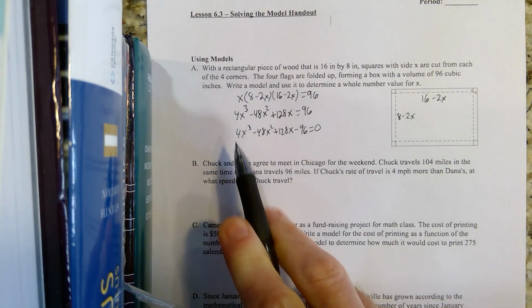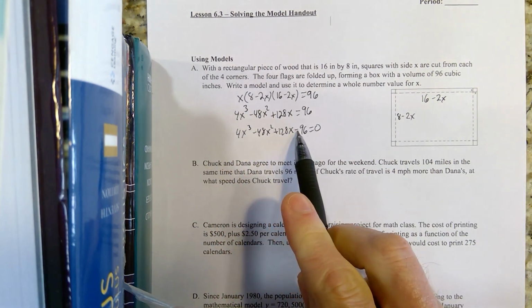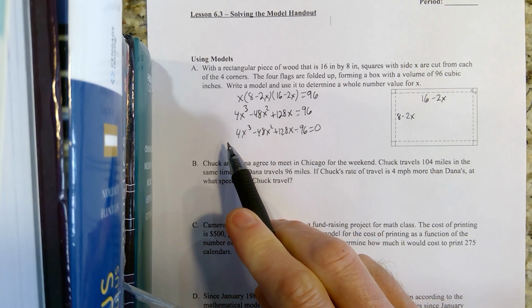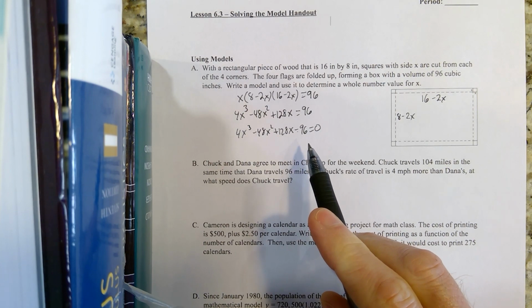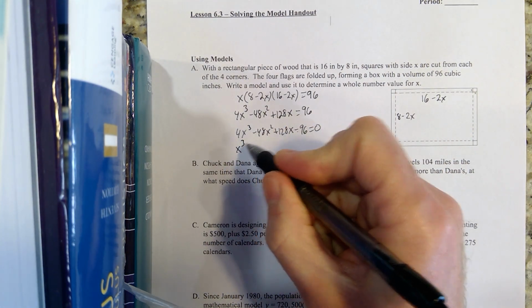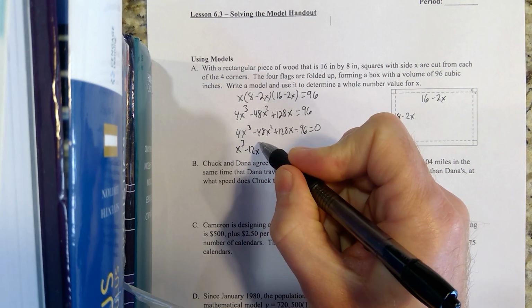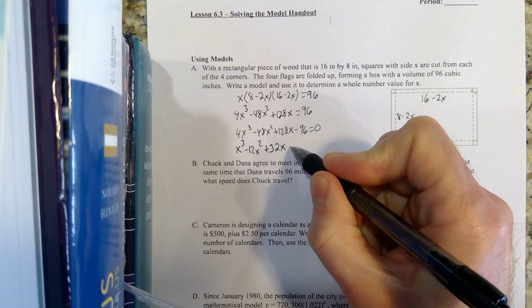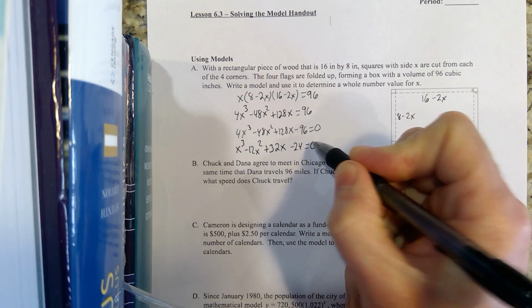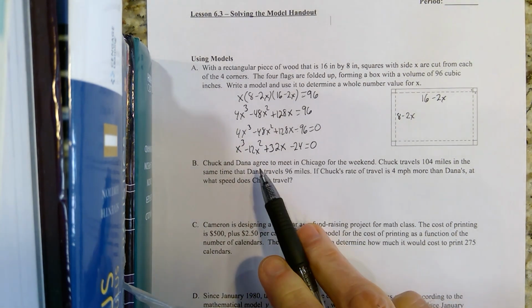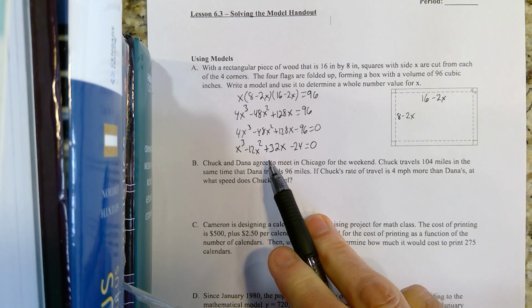Okay, I'm noticing 4, 48, 128, 96. I could clean this up and have a much easier time if I divide this entire equation by 4. So I'll go ahead and do that. Okay, so I now have a polynomial equation, and I'm trying to find the zeros.